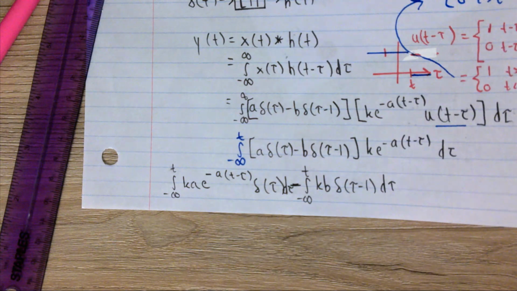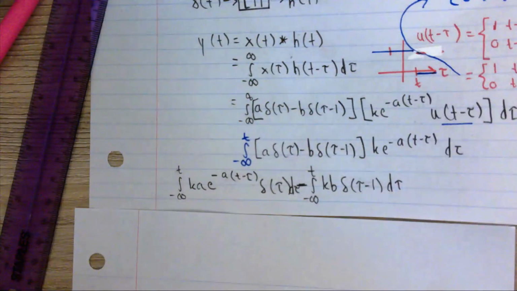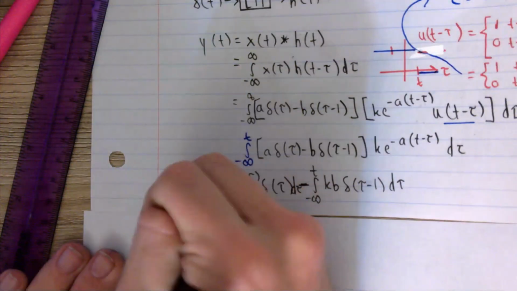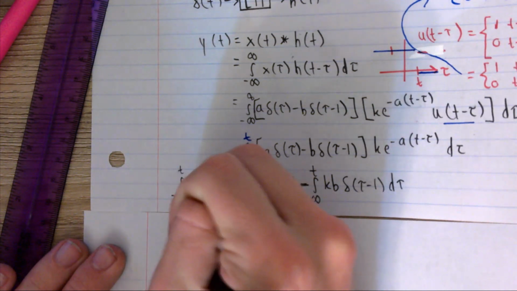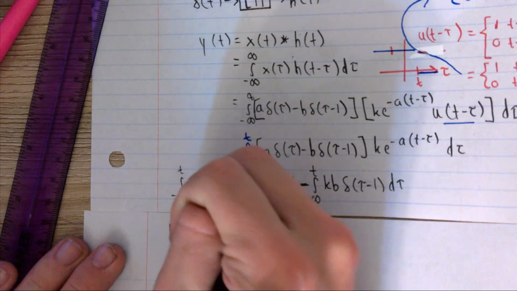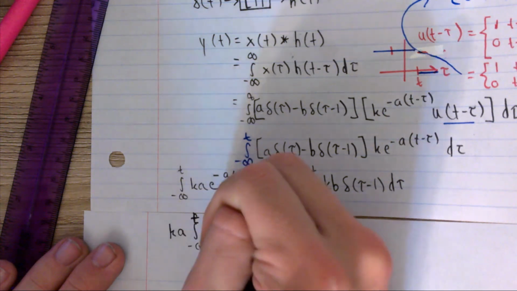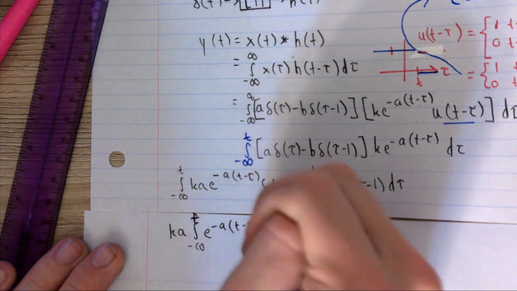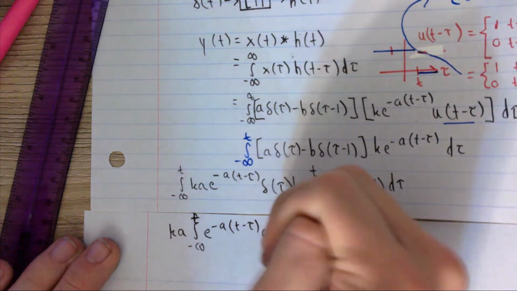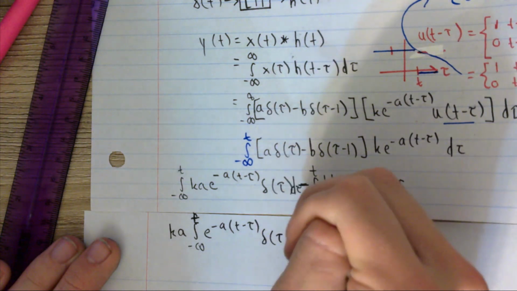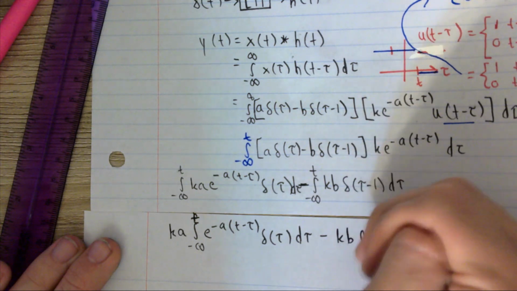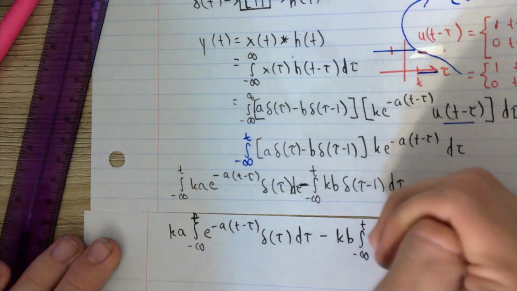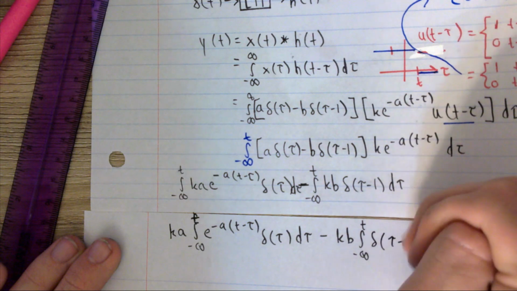If we take the constants out, that's going to give us k_a integral from negative infinity to t of e to the negative a(t minus tau) delta(tau) d tau, minus k_b integral from negative infinity to t of delta(tau minus 1) d tau.